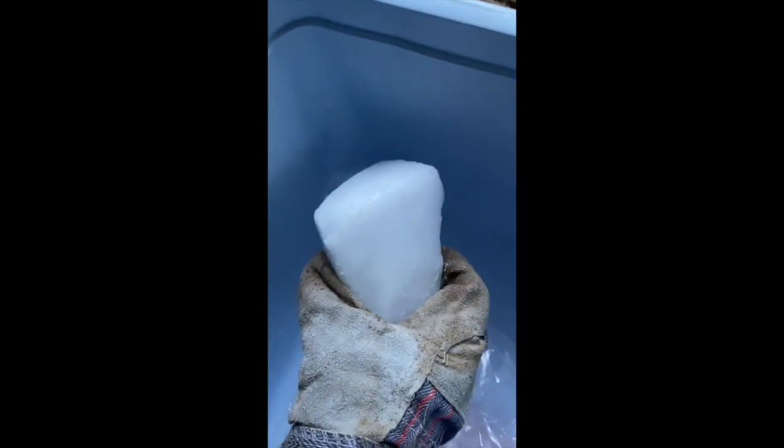So carbon dioxide is compressed CO2. It's CO2 that's been squeezed together. And carbon dioxide, which is CO2, is normally a gas. But dry ice is called compressed CO2 because it has been squeezed together from a gas to a solid. And here's a piece right here. You can see it is a solid, and it's sublimating. It's not even melting into a liquid.